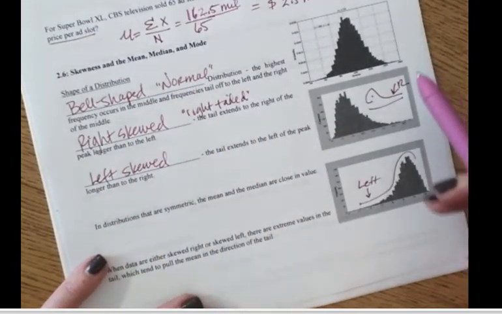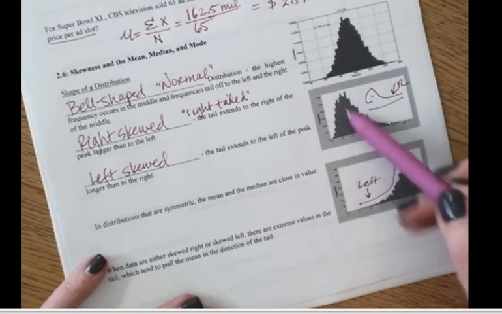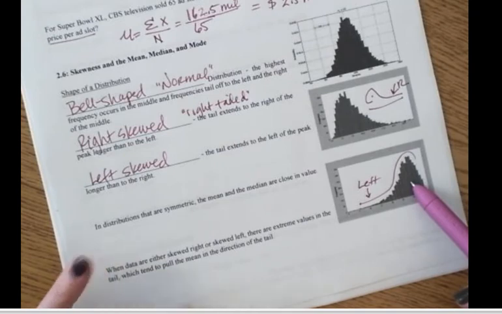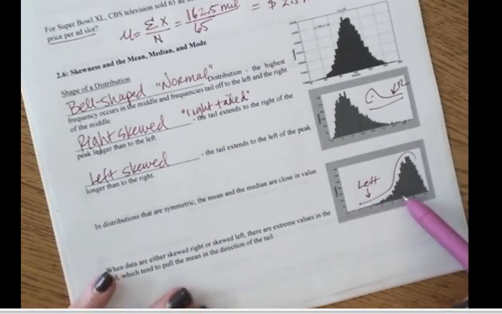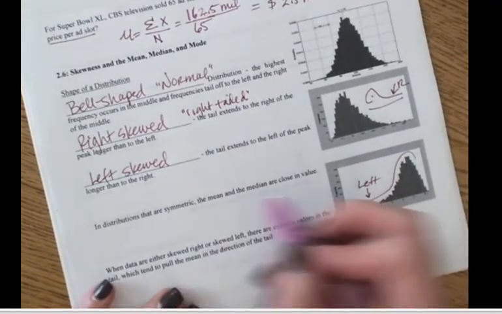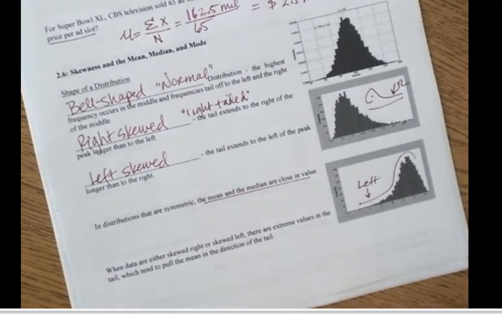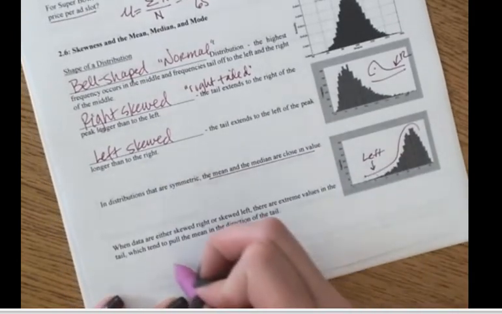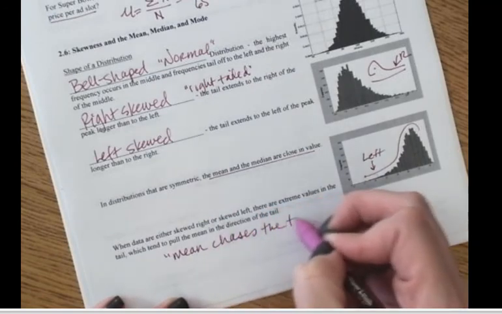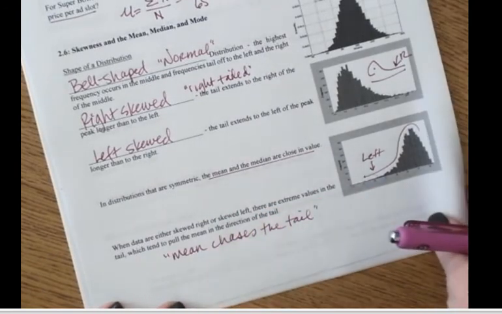Now, what does that even mean? Well, if it's right-tailed, most of the data is lower, but you do have some high extremes. Left skewed would mean I have some low extremes, but most of the data is higher. So, in distributions that are symmetric, the mean and the median are close in value like I showed you. Now, when data are either skewed right or left, there are extreme values in the tail which tend to pull the mean in the direction of the tail. Remember I told you the mean chases the tail.